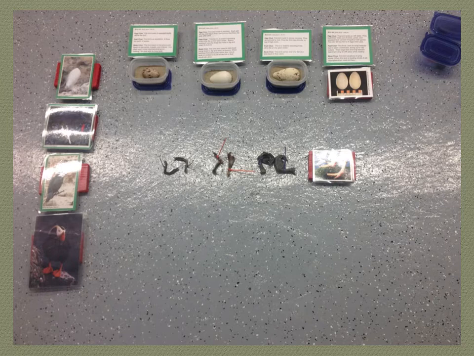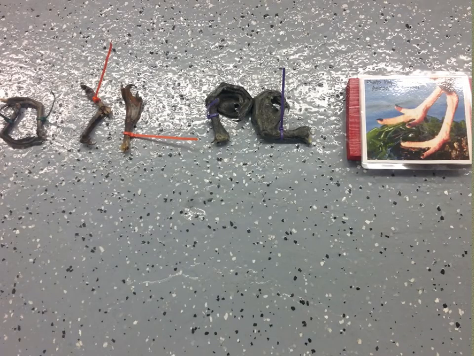Your first clue. This bird is a shorebird. It does not swim, it wades. If you picked the picture on the far right, you are correct. You should notice that this bird does not have webbed feet. Therefore, it is a shorebird and it does not swim.